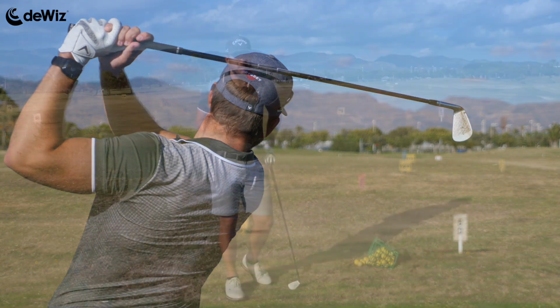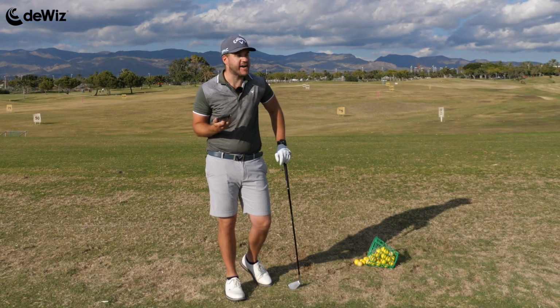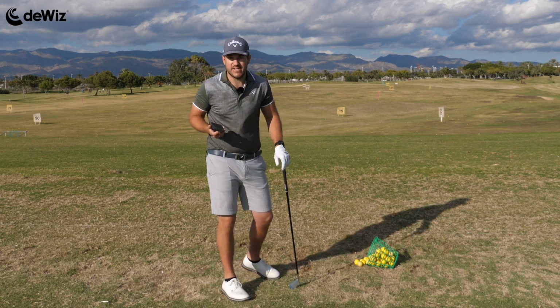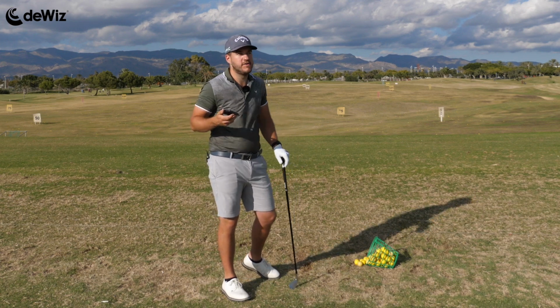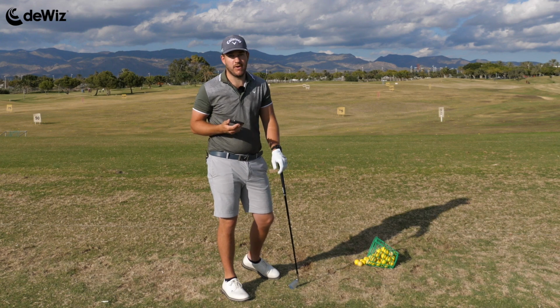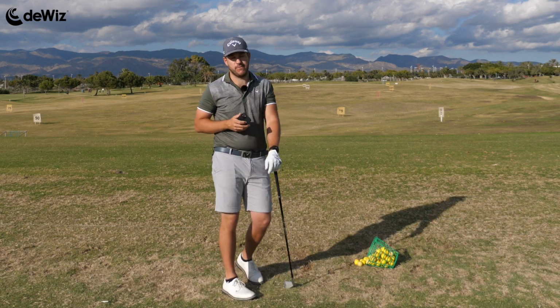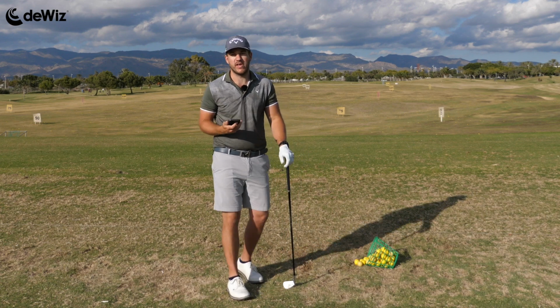If I'm hitting it poorly for a day, I can go back and check. If all of a sudden I'm coming from -5, that's 5 under the plane or under the top, that's going to be an issue for me. Or if I'm starting to swing it 5 centimeters over the top, that's going to be an issue for me. So that's the power of knowing your numbers.